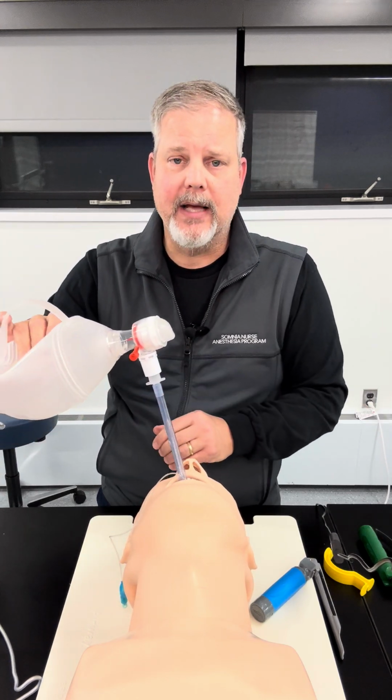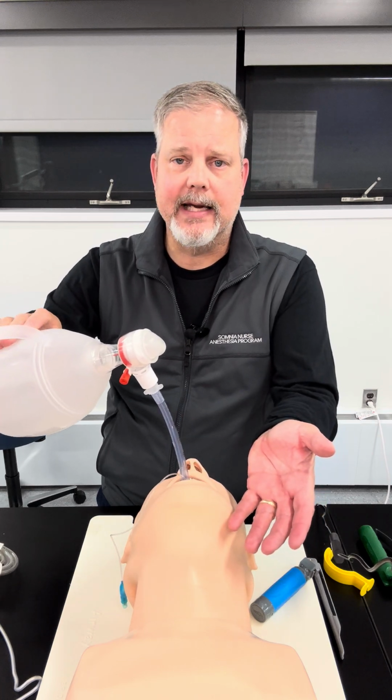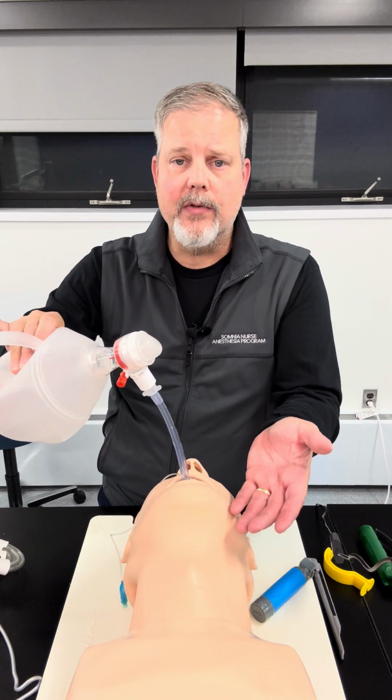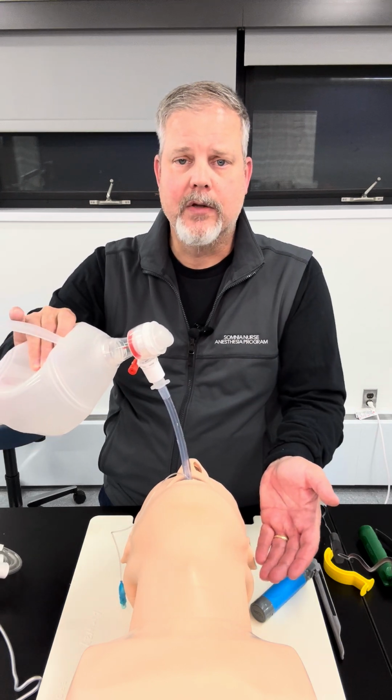And then I'm going to connect my reservoir bag and connect my circuit up and squeeze my reservoir bag to make sure I am moving air. And I can see the lungs inflating here and rising. So I know that I've now put my endotracheal tube in successfully through this technique.